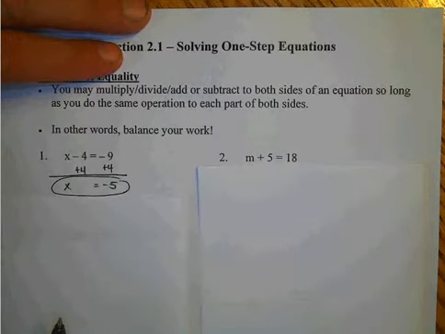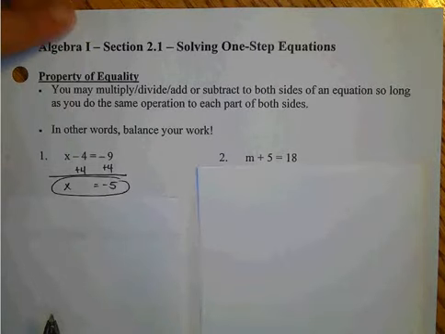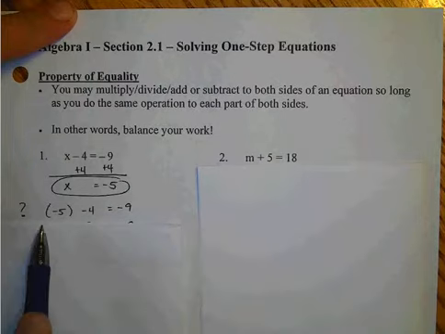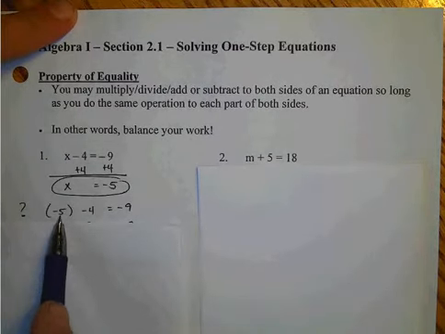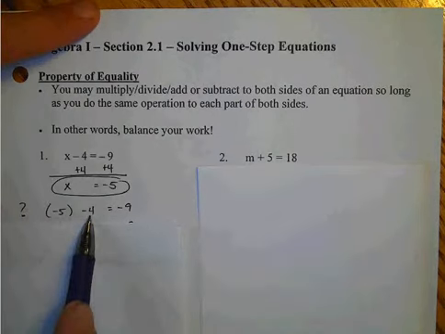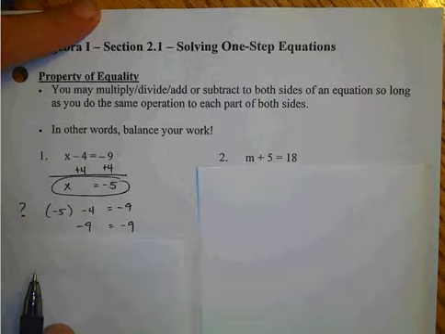Now, one of the things that we want to make sure that we do as we're working through these problems is that we check our work. So to check our work, I replace the x in the original problem with parentheses, and I stick in the value negative 5 there. So negative 5 minus 4 is negative 9. So it checks, and we know we have the problem correct.